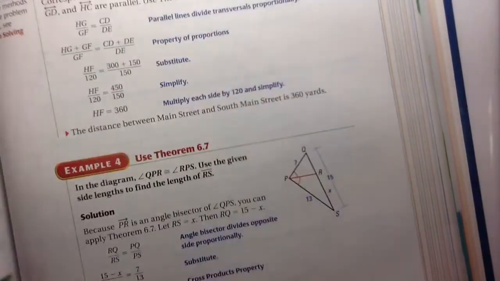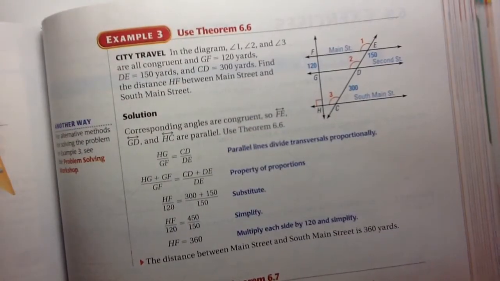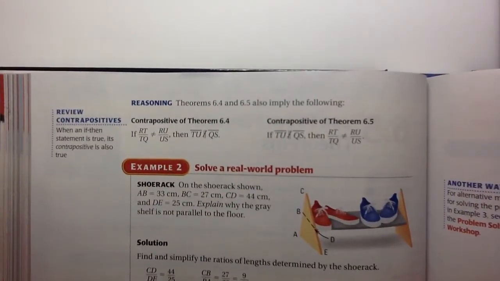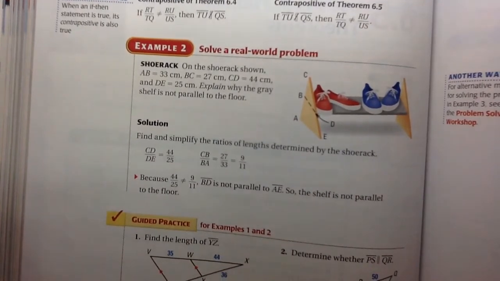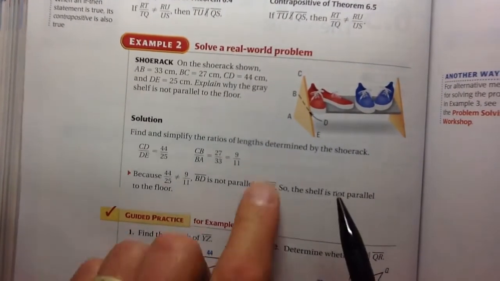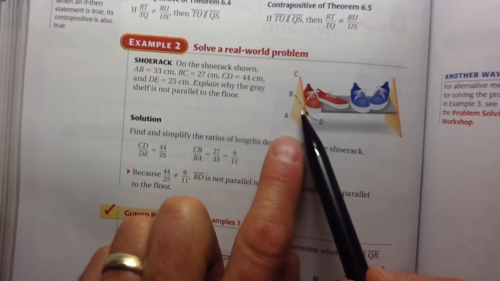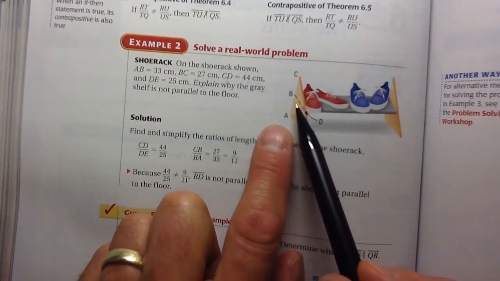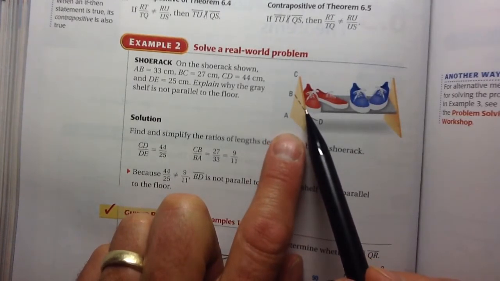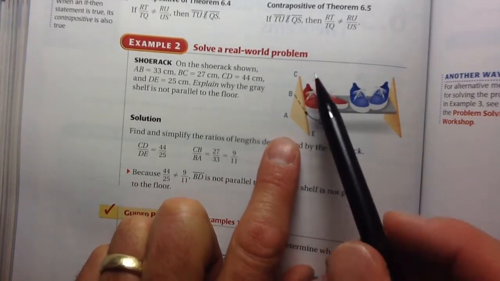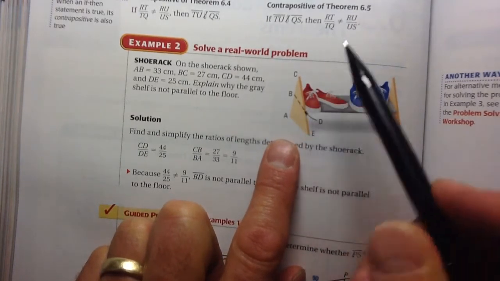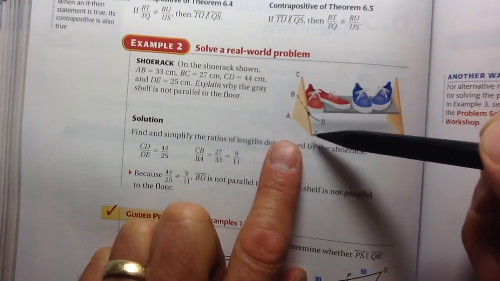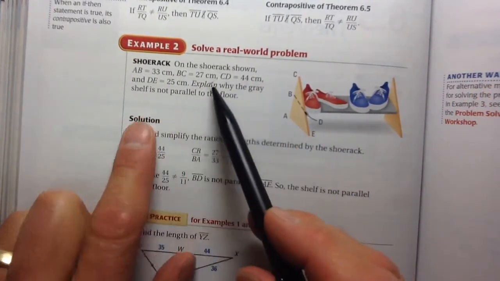Okay. Let's do one more example from the textbook in order to get you ready. And actually, you're not going to have a problem like this in the notes, but just to show you that if you wanted to determine whether or not these two segments are parallel with each other, then you would do a proportional. You could measure is CB over BA, is that equal to CD over DE? And they give us measurements here.